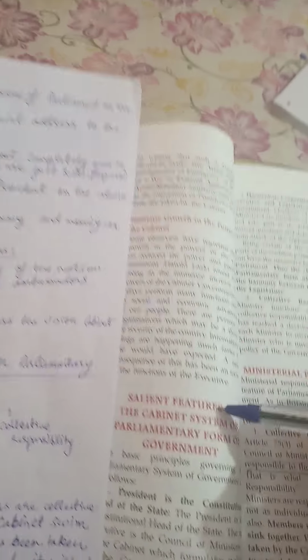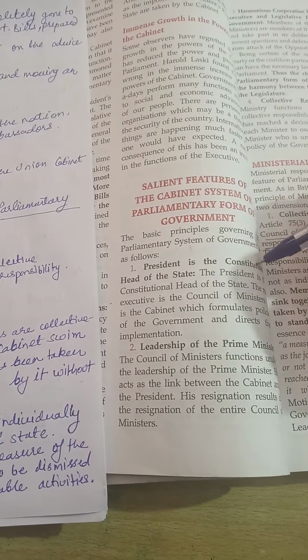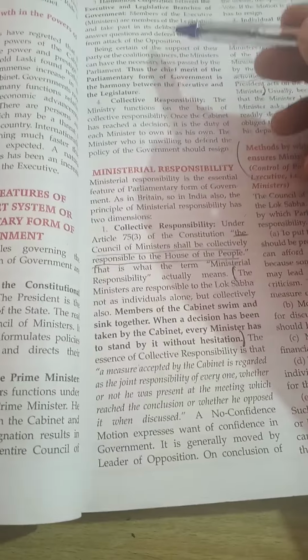Now the next topic, which is there in your book, the salient features of the cabinet system or the parliamentary form of the government. Here some of the specific points are written in your book. You will have to learn that.